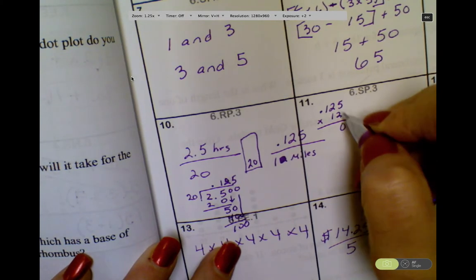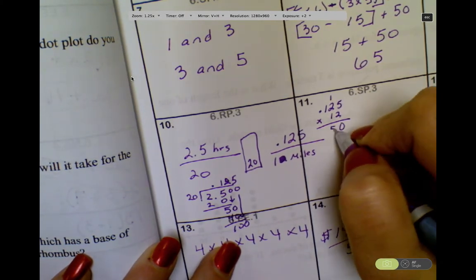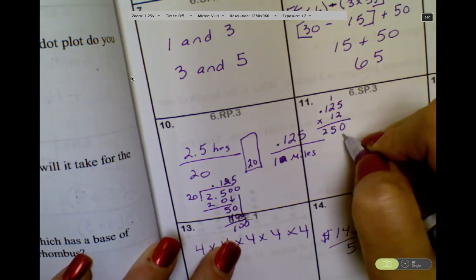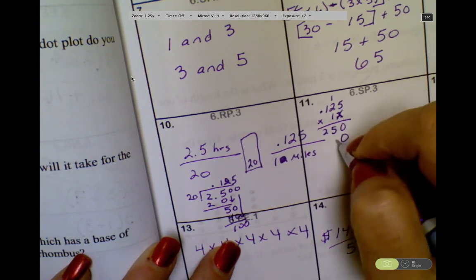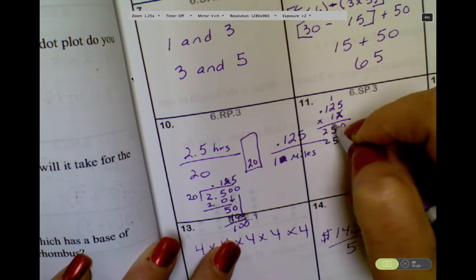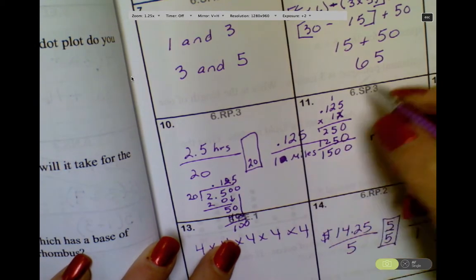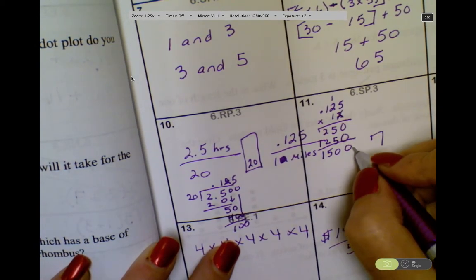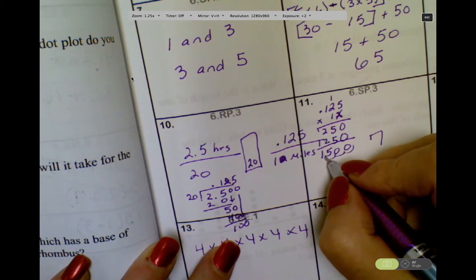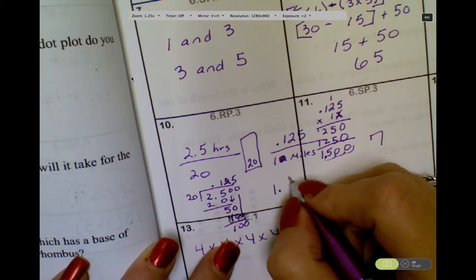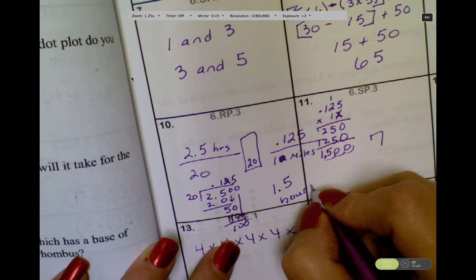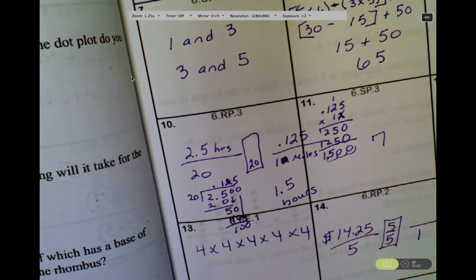2 times 5 is 10. 2 times 2 is 4 plus 1 is 5. 2 times 1 is 2. 0, place marker. 1 times 5 is 5. 1 times 2 is 2. 1 times 1 is 1. Add it up. Count my decimals, there'd be 3, 1, 2, 3, and my answer would be 1 and 5 tenths hours, or 1.5 hours. For number 11, what is the mean?